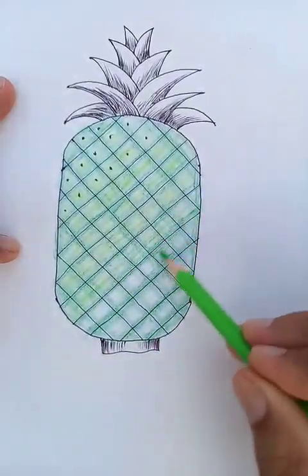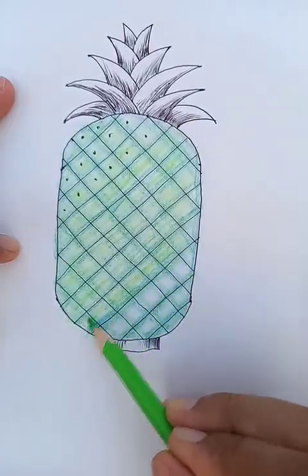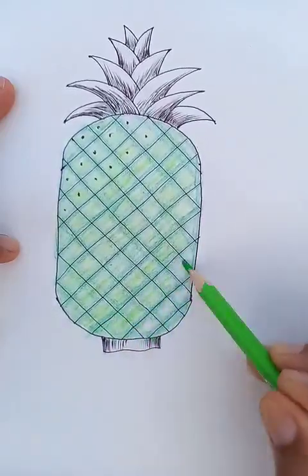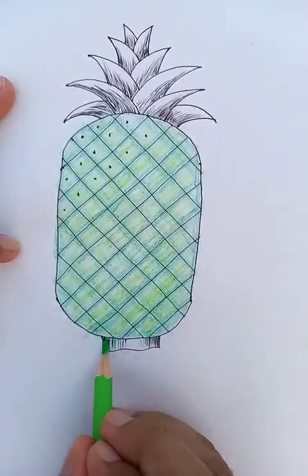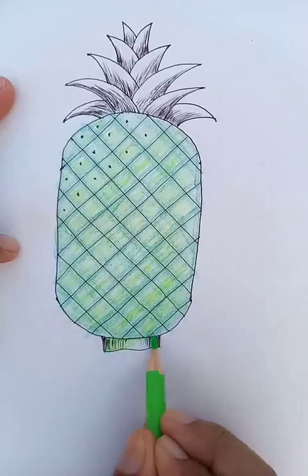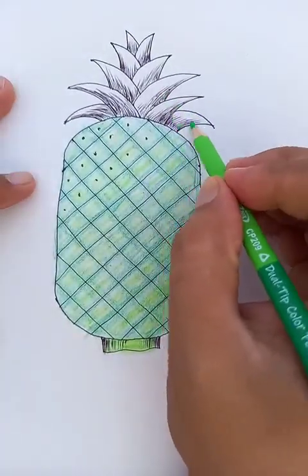Fresh outlook is really important in case of pineapple. Let's draw the pattern here. Few outlines here.